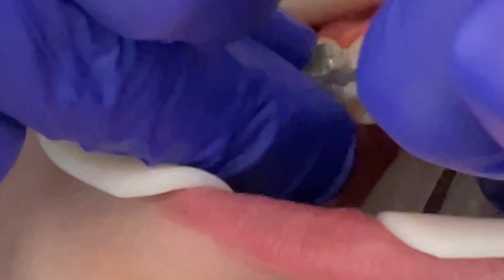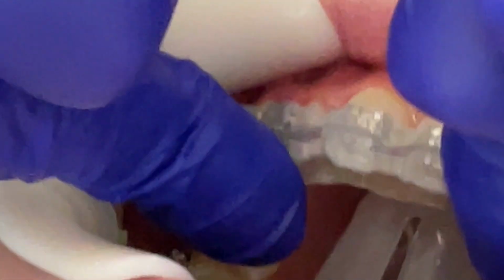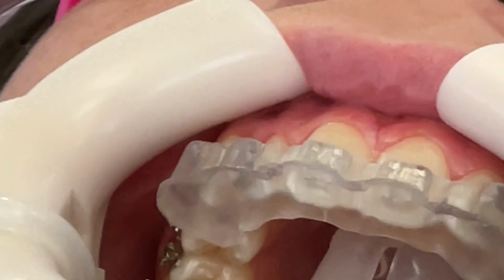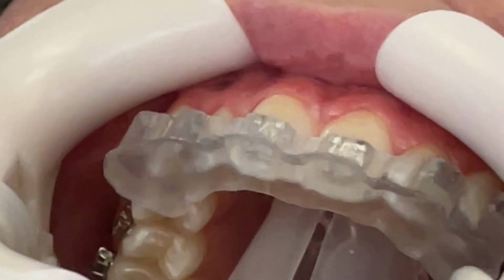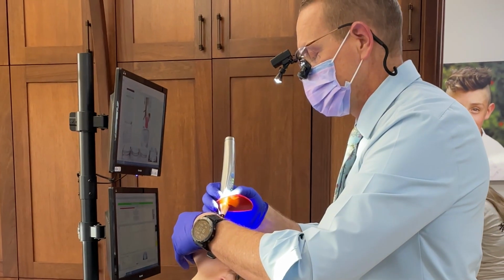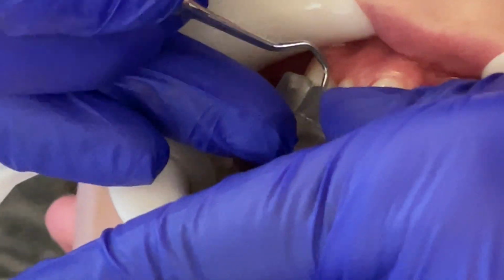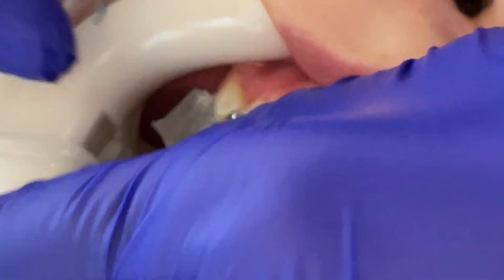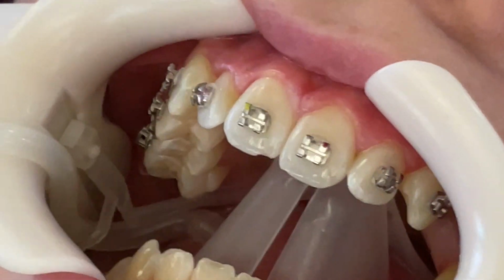So instead of placing one bracket at a time, I can place 5 brackets and I know exactly where they're going, and the brackets are exactly where we want them in order to get the results that we want. And the treatment progresses much faster as a result of us being able to more precisely put the brackets exactly where they belong in the very beginning. So shorter treatment times, less time in the chair when they get their brackets on, and a significantly less uncomfortable experience for the patient in the chair.